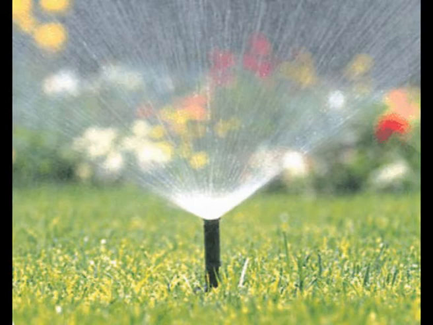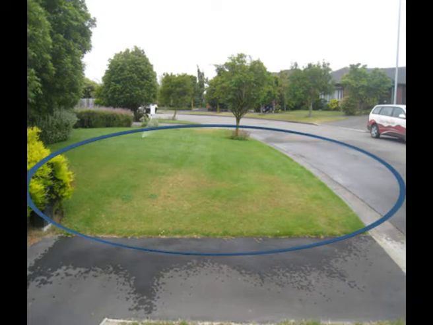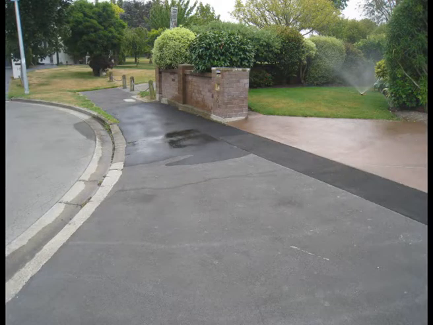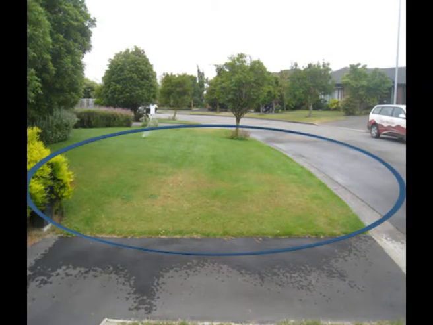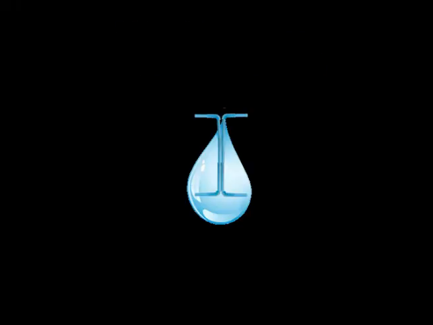Standard water sprinklers spray out water in a uniform fixed pattern. The problem with this is, if the area being irrigated is non-uniform or does not fit the sprinkler's pattern, water is wasted. My product is iWater.